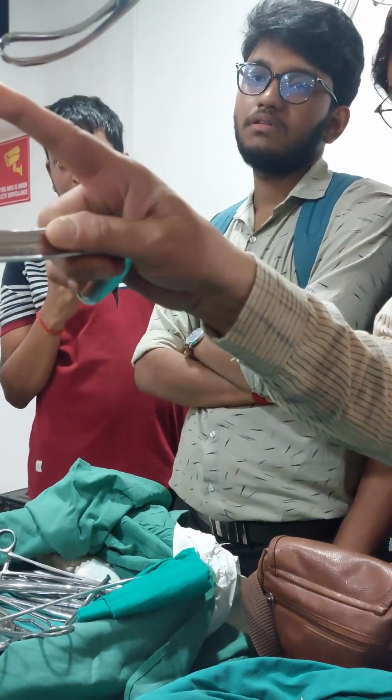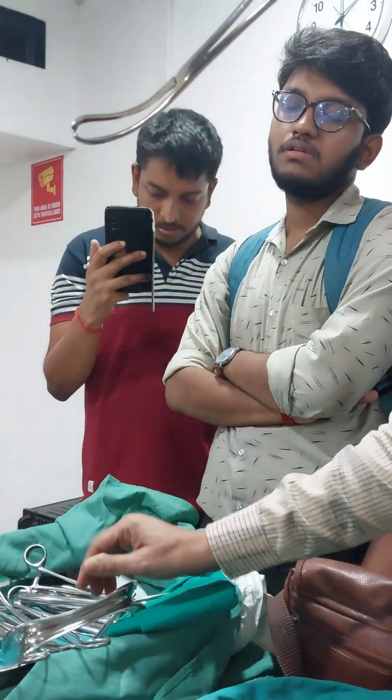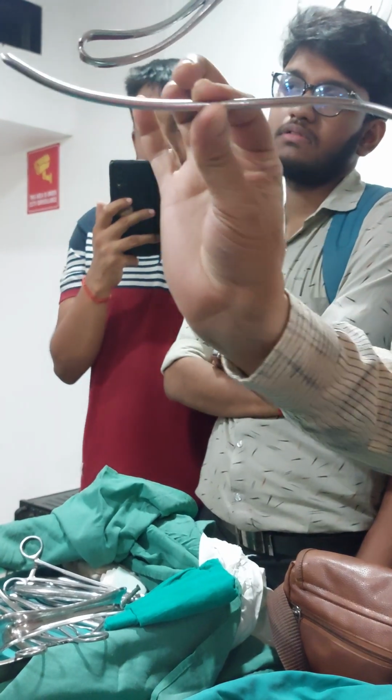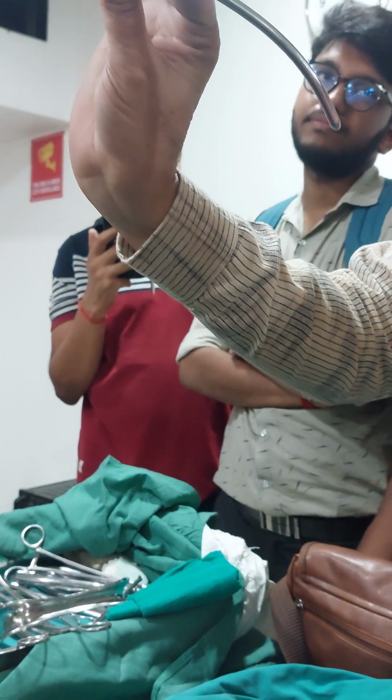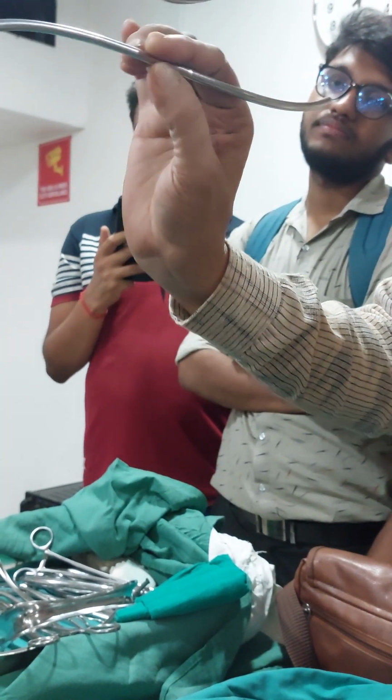Speculum is here. We are seeing the whole external os. Then through the external os, we are putting this dilator like this. Okay. Either an anteverted uterus like this. If it is retroverted, we will have to go like this.